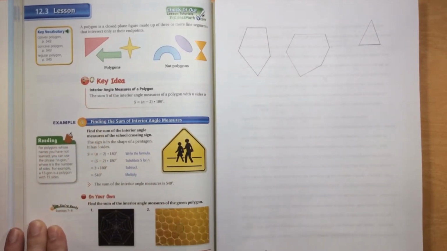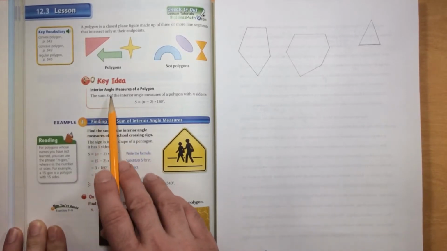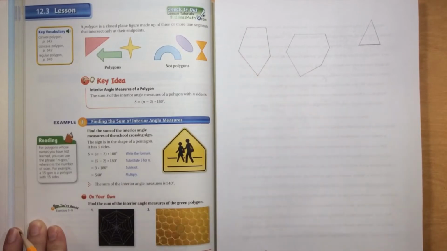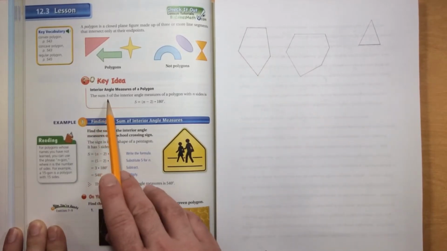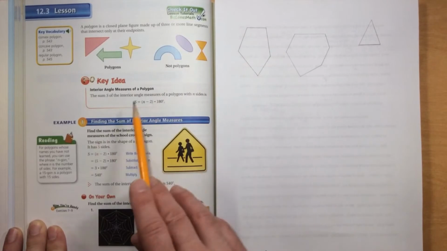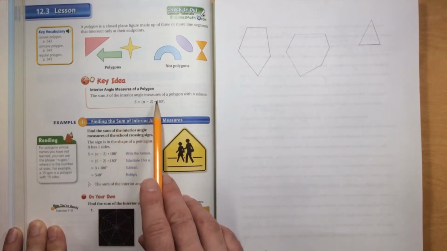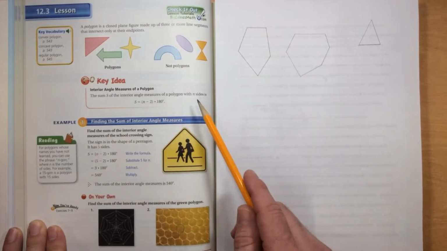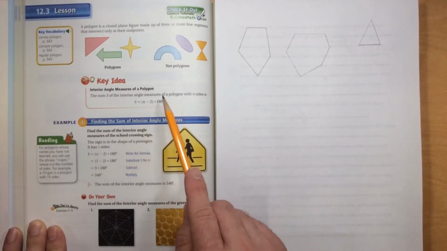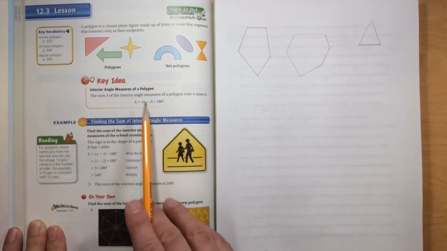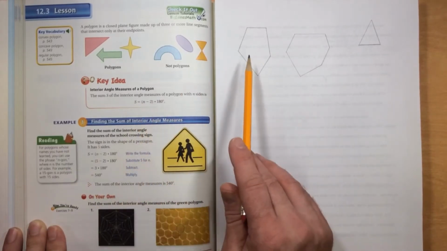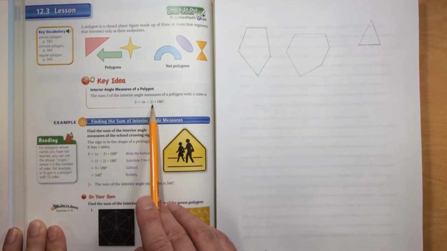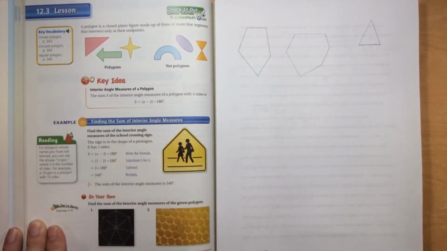And the key idea for this section: interior angle measures of a polygon. So remember, the interior angles are the angles on the inside, of course. And the sum, if you add up all these angles, of the interior angle measures of a polygon with n sides, so that means we can put in however many sides we want, equals this formula right here. The sum of all of these angles is equal to, you take the number of sides of the figure, you subtract 2, and you multiply by 180 degrees.